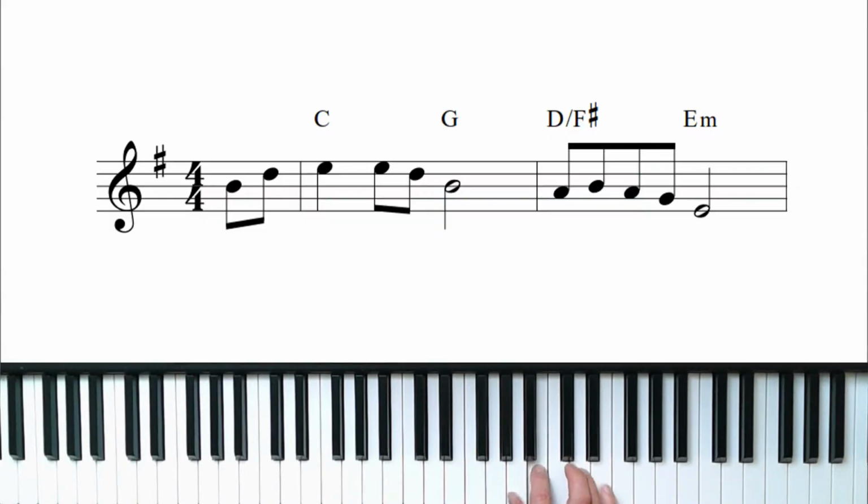So let's look at just the melody first of all. We're going to be in the key of G, and this is the original key. And it goes to that 4 chord to start with, so it goes to that C chord. So here's the melody.